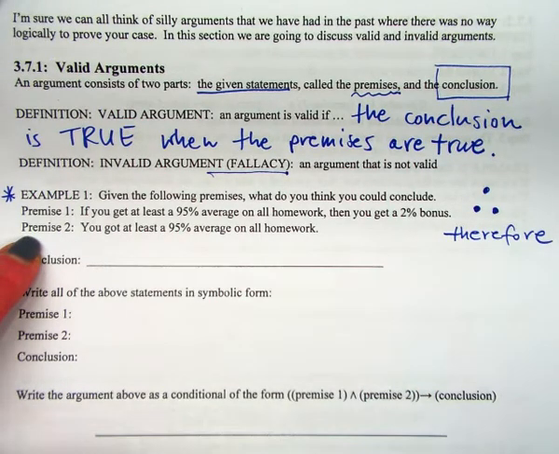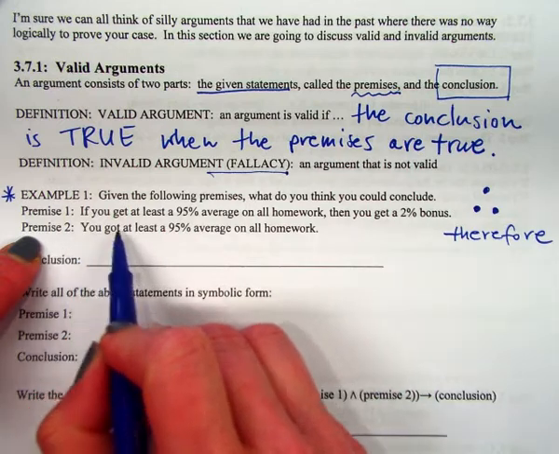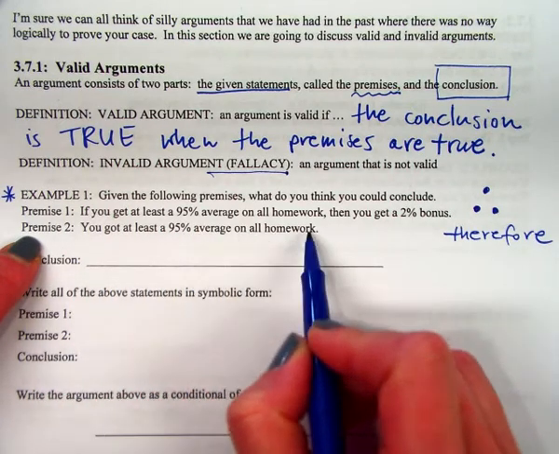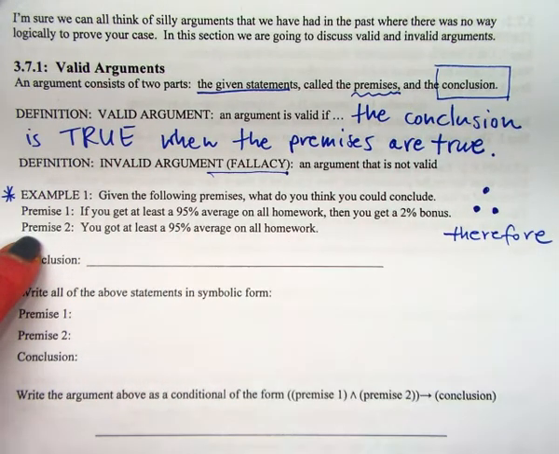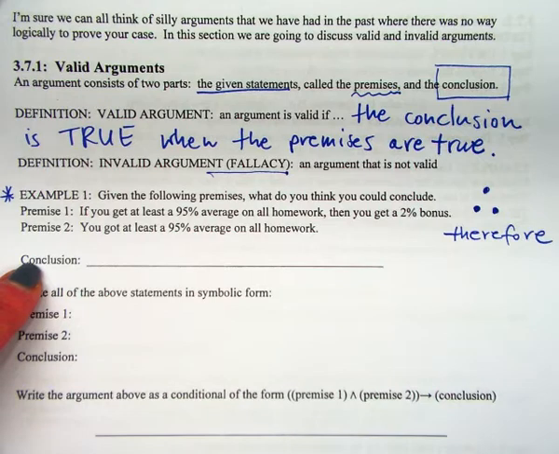Did you end up doing the homework? Yes, you got at least 95% average on homework. In my example, you all get A's on the test. So those 2 things will always be given to you. Now, what's the conclusion based on this?